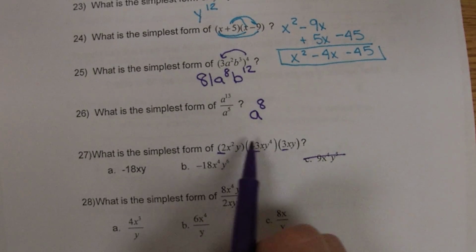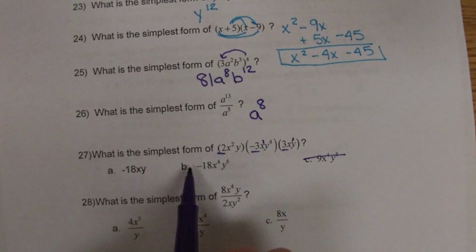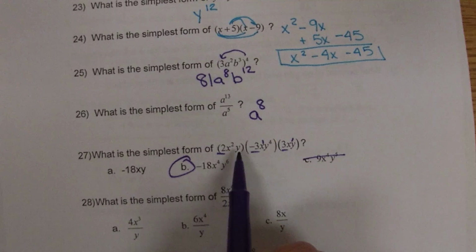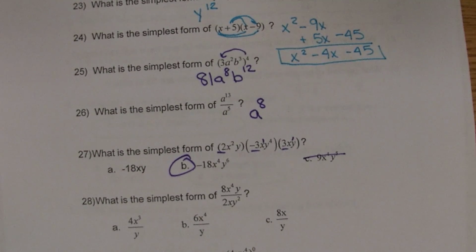X squared times x, right? We're going to add exponents. So 2 plus 1 is 3. 1 plus 4 plus 1 is 6. So we should be in B.